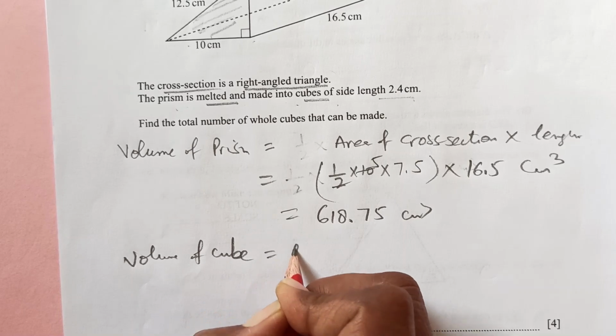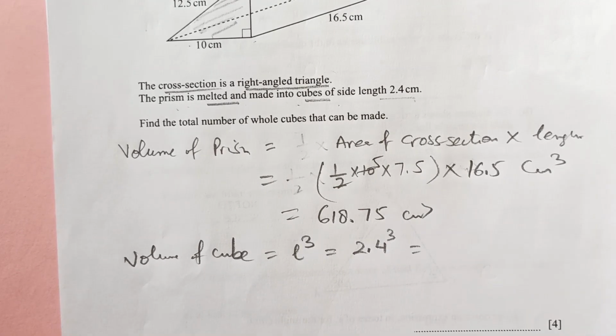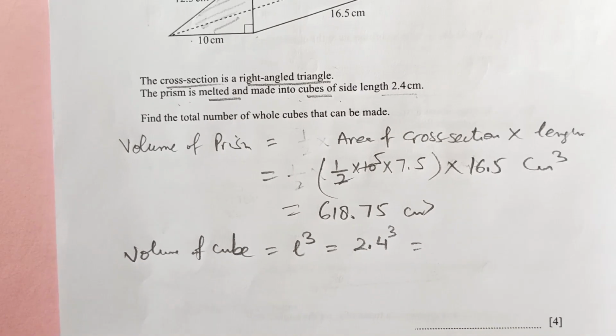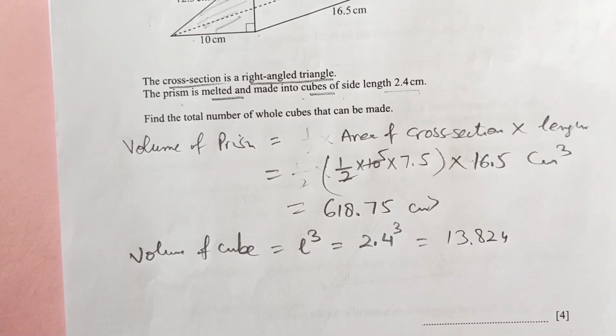So now the volume of the cube. Volume of cube is side cubed, that is 2.4 to the power 3, which is 13.824, right? Now we need to divide this.